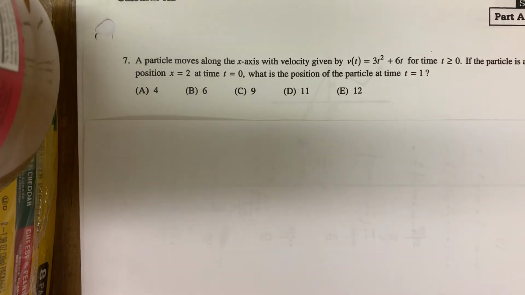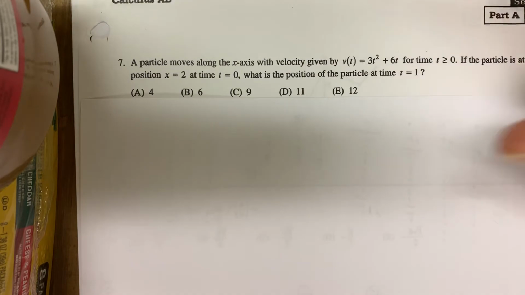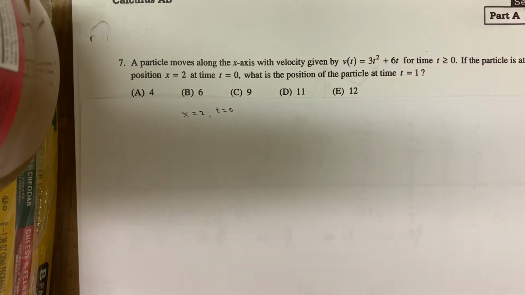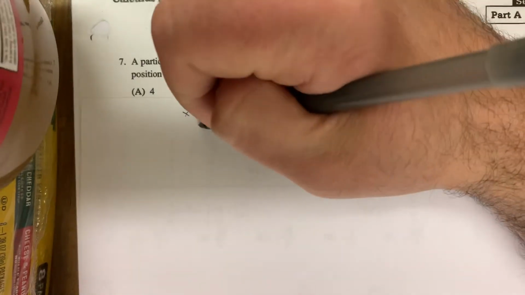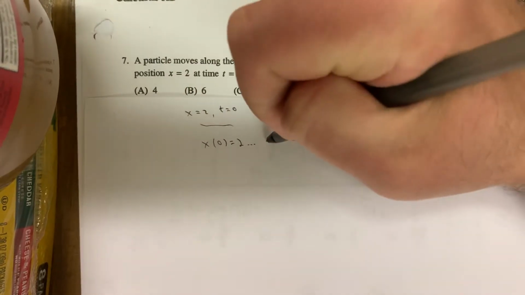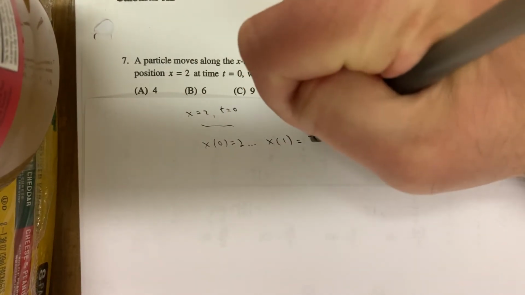Particle moves along the x-axis with velocity given by this right here. If the particle is at position x equals 2 at t equals 0, ooh, a little initial position right there, right? X equals 2 and t equals 0. What is the position of the particle at t equals 1? So they told you the position right here at t equals 0 was 2. Now we want the position at t equals 1.